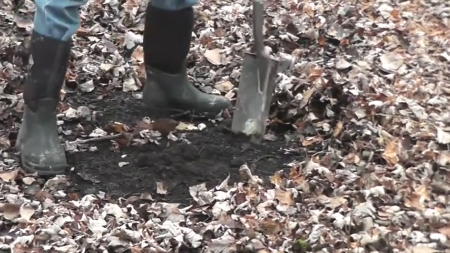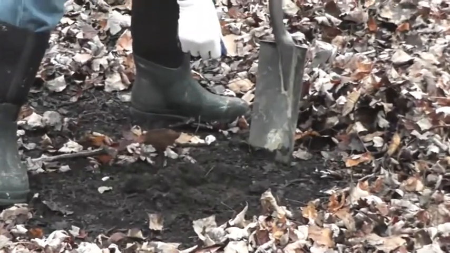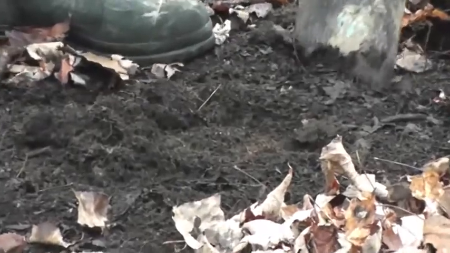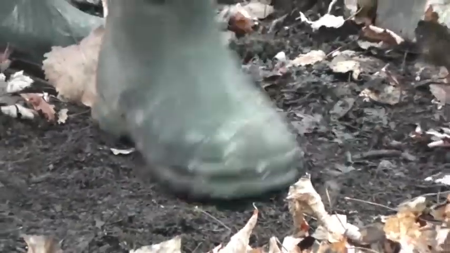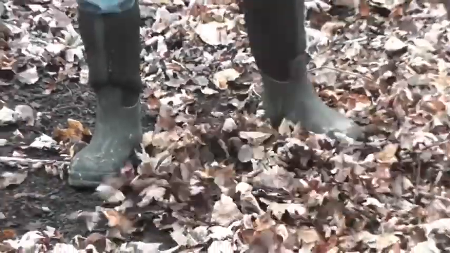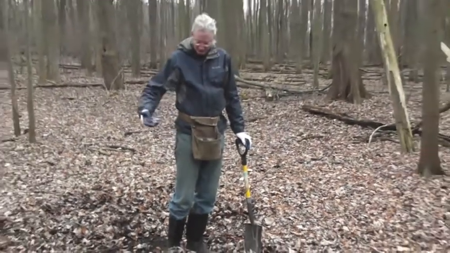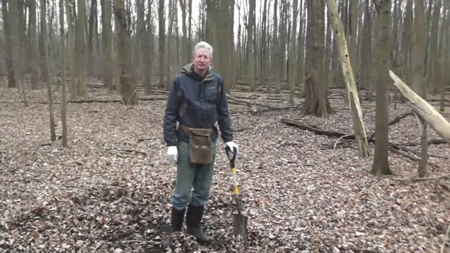Then you're just going to take a pinch of seed, just a few seeds, drop them on the soil, and then smooth the soil back over, press it in with your foot, put the leaves back over, and then move on to the next site. So you're spending just a few seconds per site.